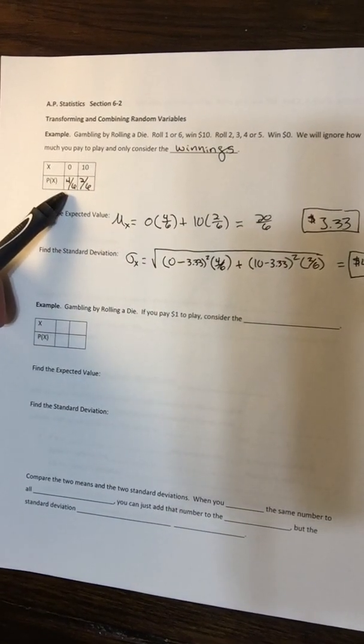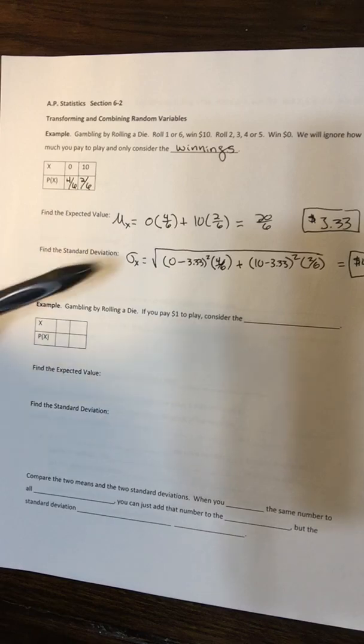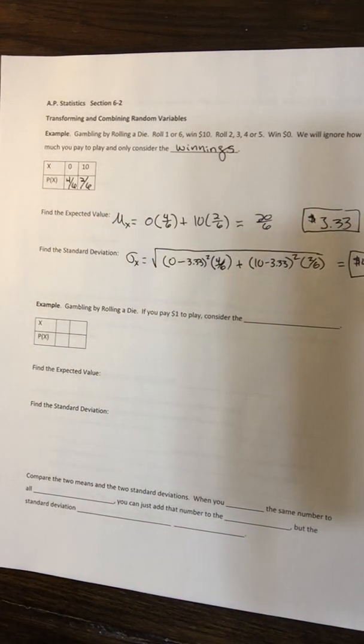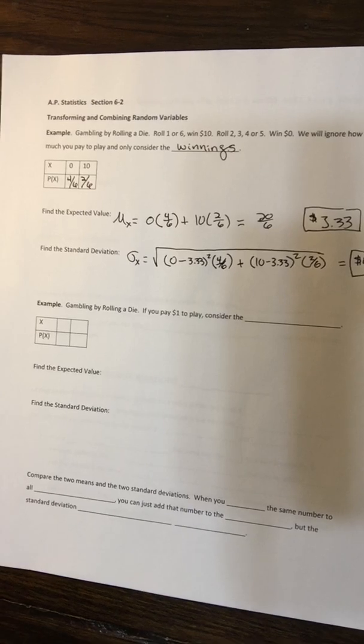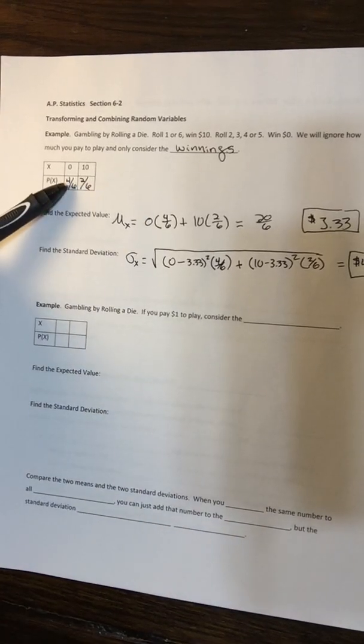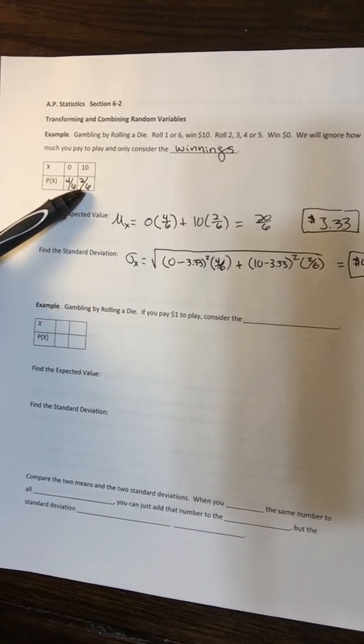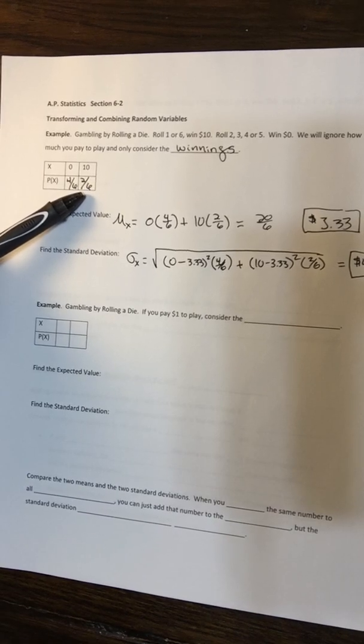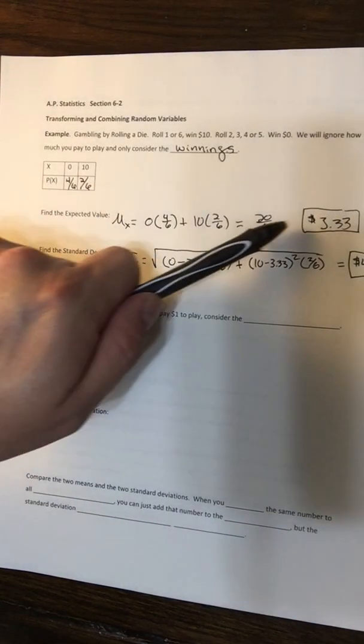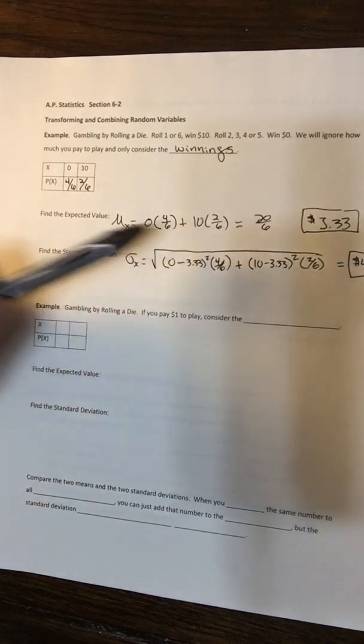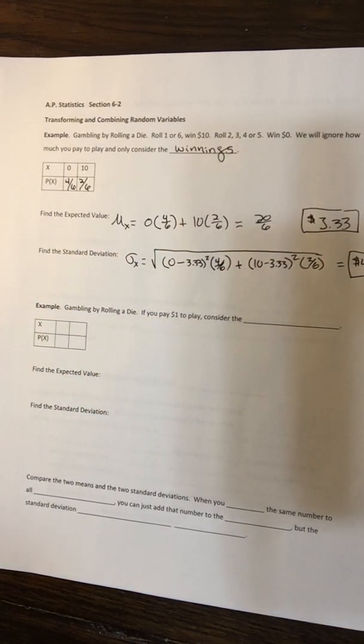Most people are going to get $0, and I'm taking $4 from them. In the long run, I'm winning out. What I don't want to do is charge $1 to play the game. Because even though most people get 0 and I get to keep their dollar, the people who do roll the 10, they get to take $10 away from me. And the average I'm paying out is $3.33. I don't want to take $1 from every person, or in the long run, I'm losing money.